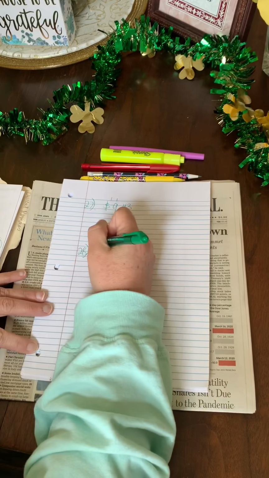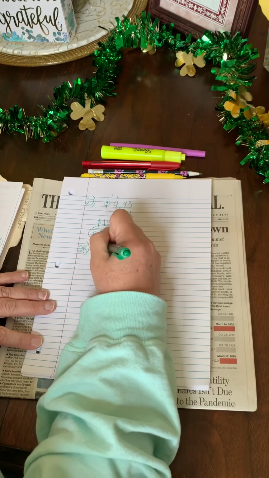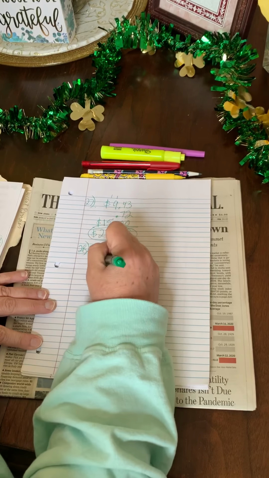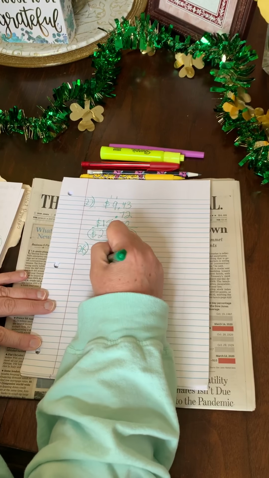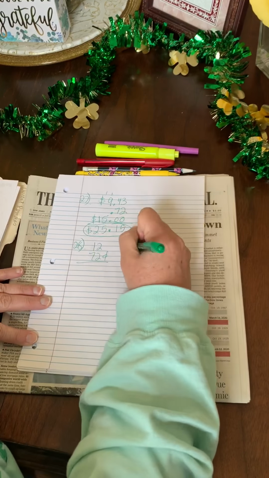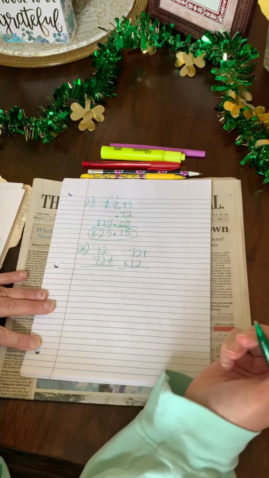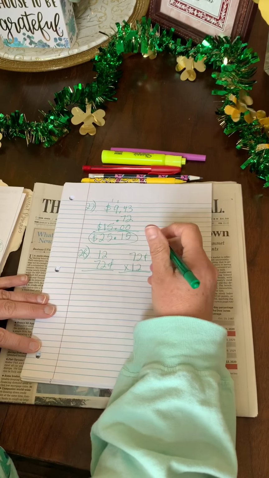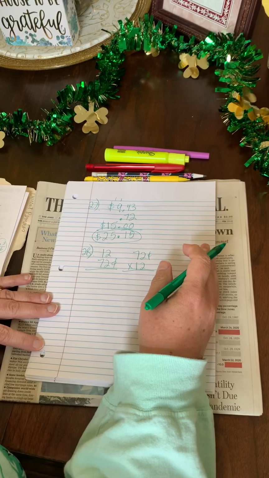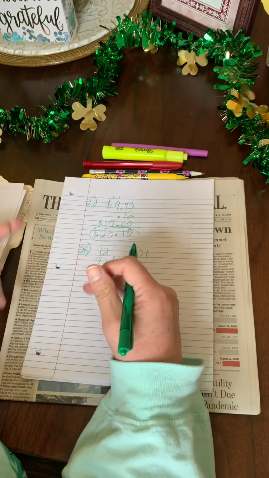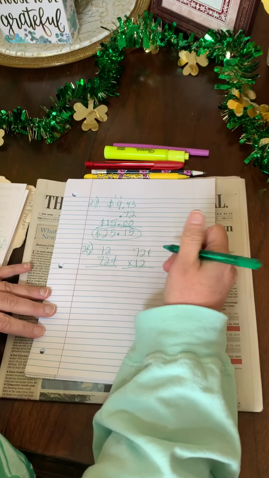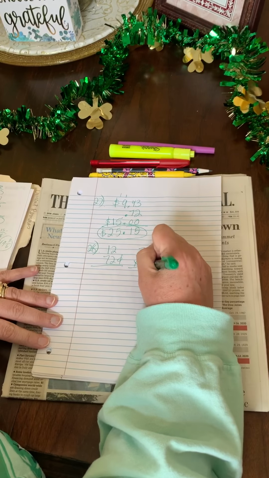Next one, 28 is 12 times 72 cents. You know what? I'm going to make this easier for me and do 72 cents times 12, because I think it would be easier. They're going to be the same thing based on the commutative property, which means the order can change in a multiplication problem.